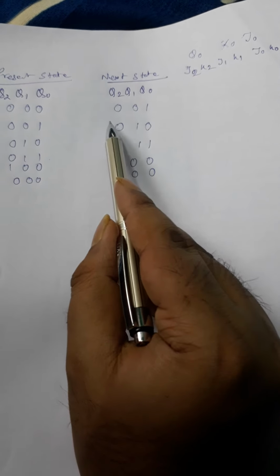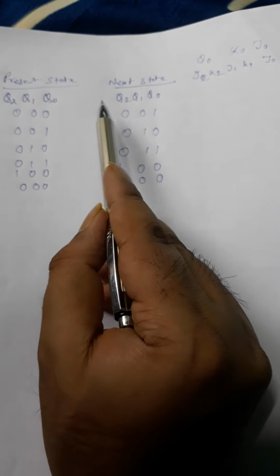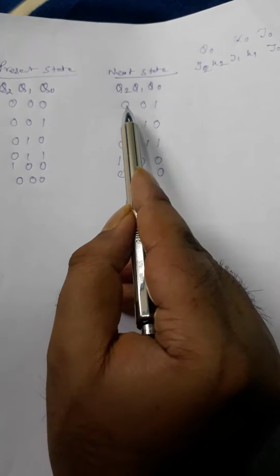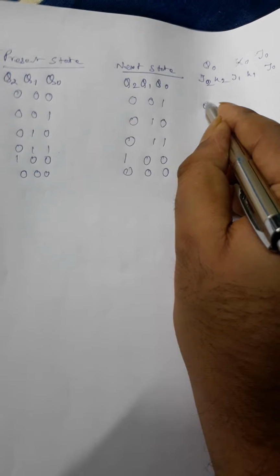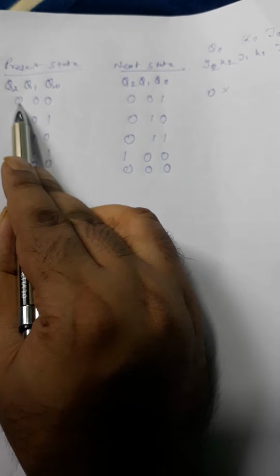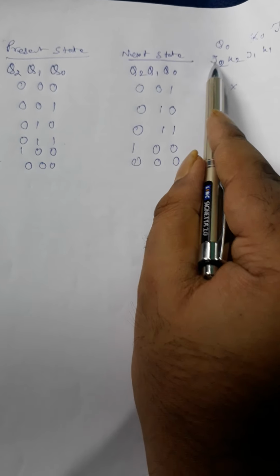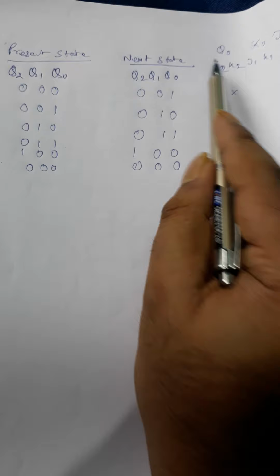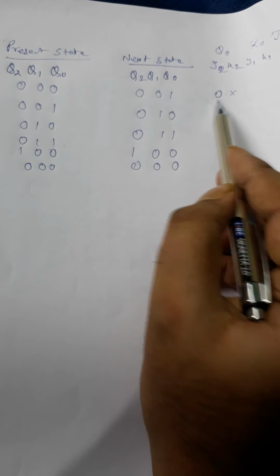Now Q2 output is changing from 0 to 0. If it changes from 0 to 0, we can write J2 as 0 and K2 as don't care. What are the possible values of J2, K2? It is J 0, K don't care. And where do we get it from? We get it from the excitation table, right?